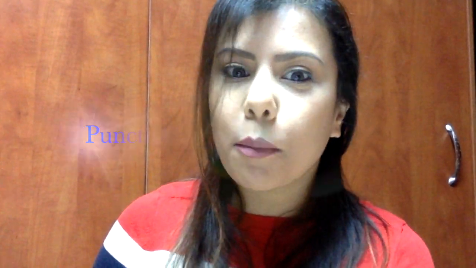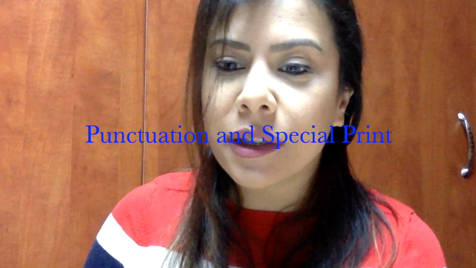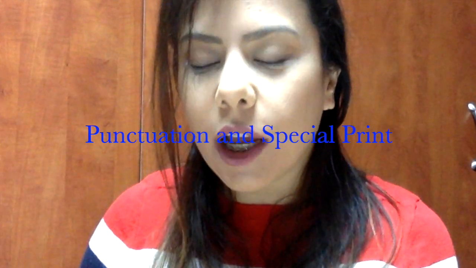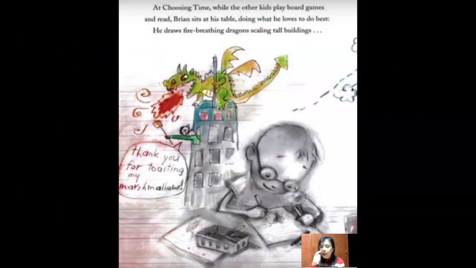Marshmallow! Now I can notice another craft that the author is using on this page. On this page, the author is using punctuation and special print to bring the story to life. Can you notice the ellipses that the author has used? He draws fire-breathing dragons scaling tall buildings and then... Why do you think the author has used ellipses there?